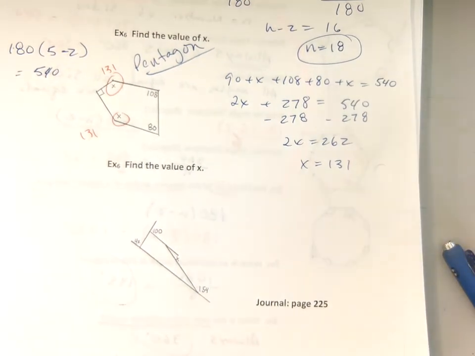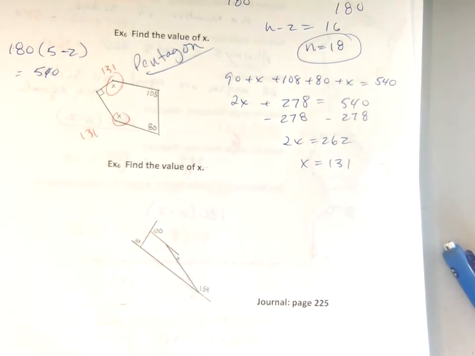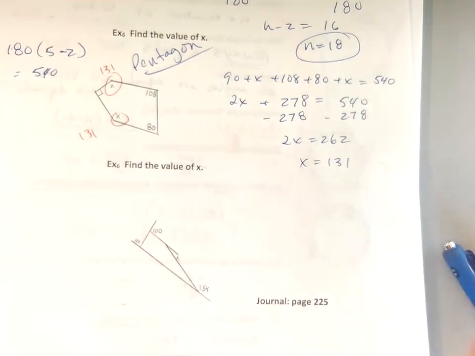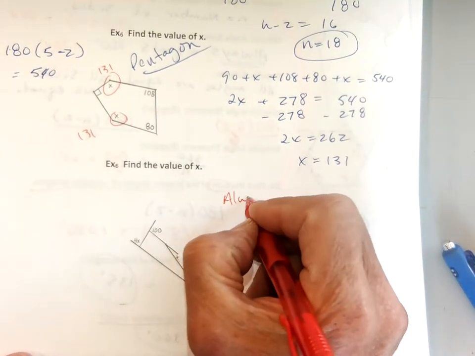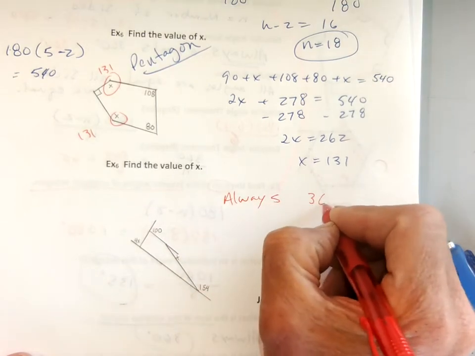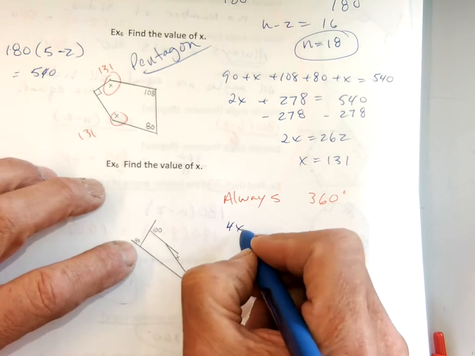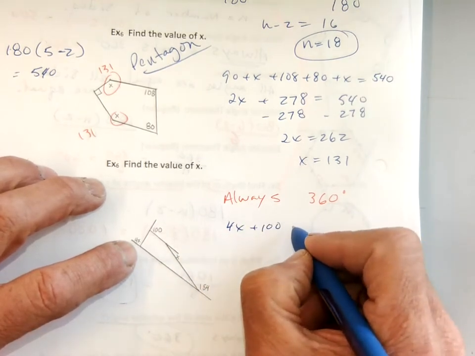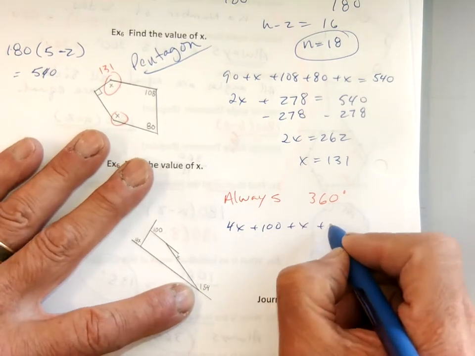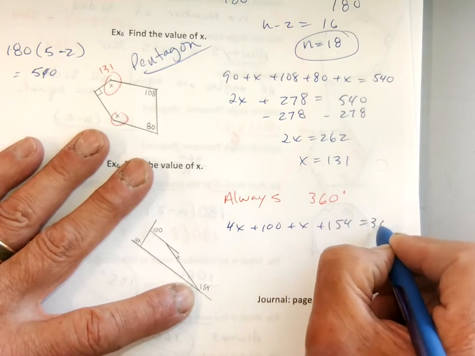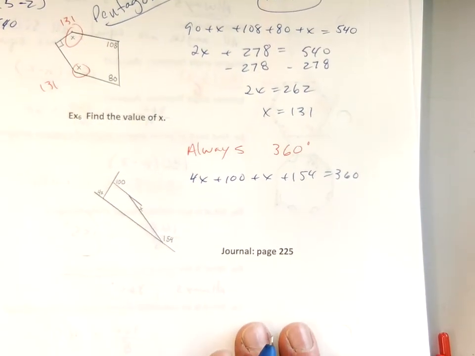Okay, last but not least. I have exterior angles. What is the sum of exterior angles? Always 360 degrees, right? So I'm going to go 4x plus 100 plus x plus 154 equals 360. Always 360.